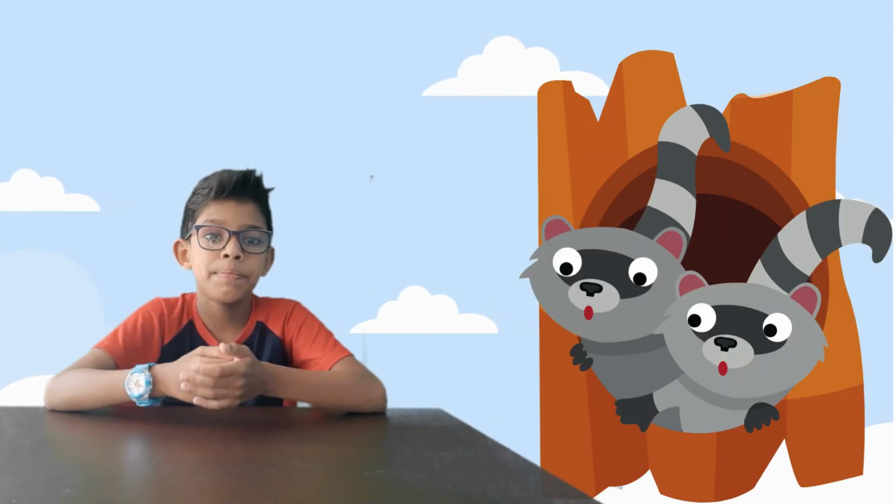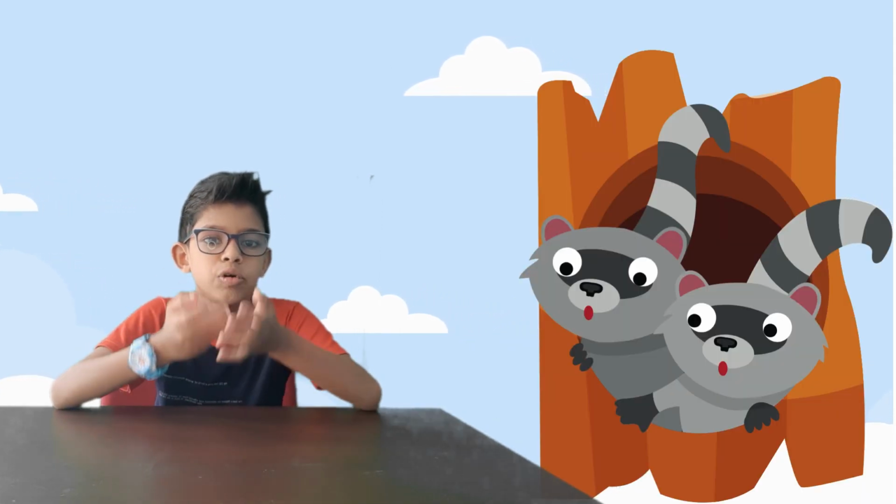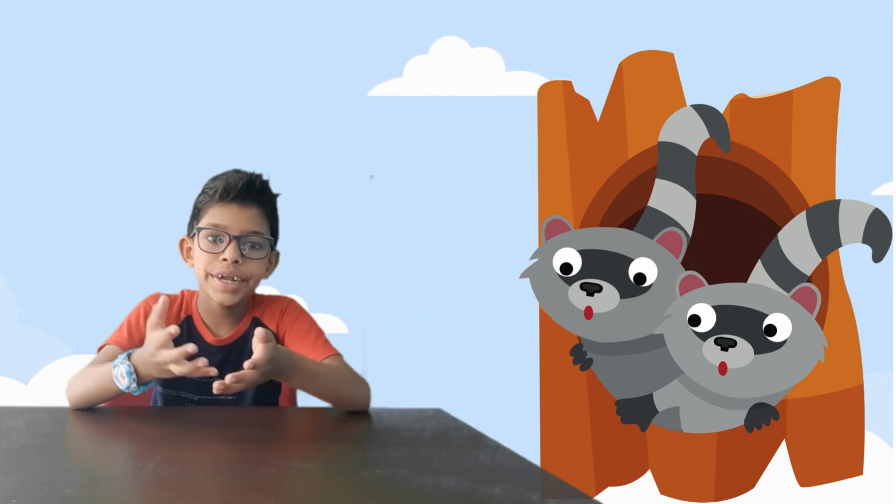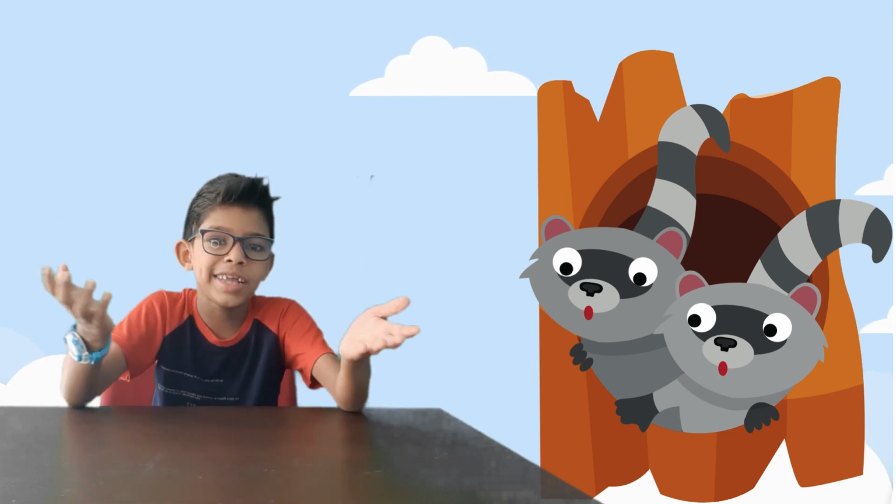Raccoons sleep in holes so they can stay warm during the cold winter. I like raccoons so much.